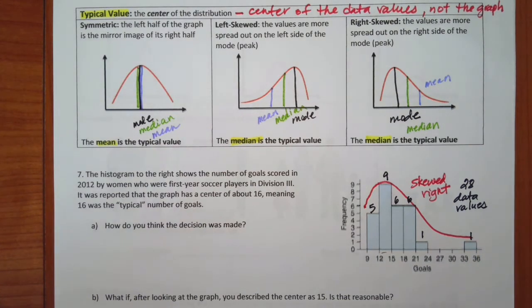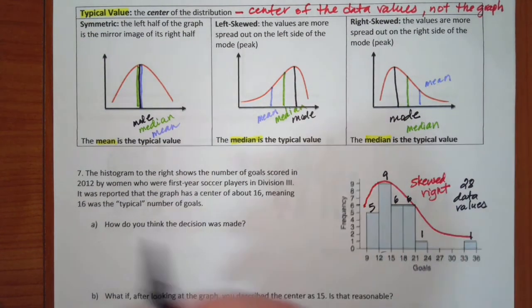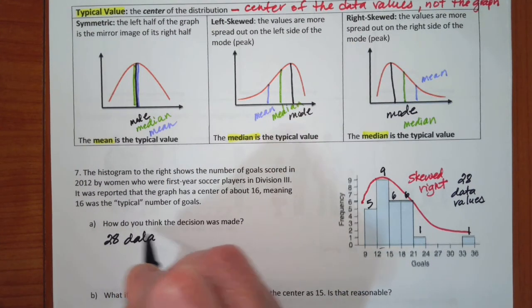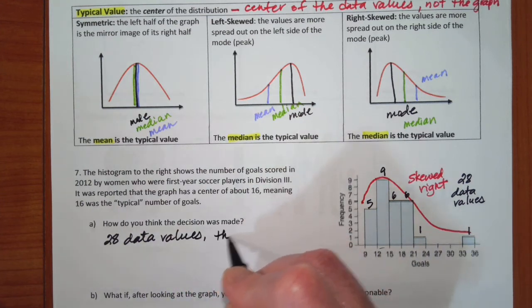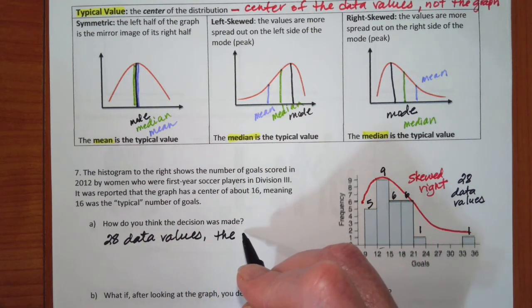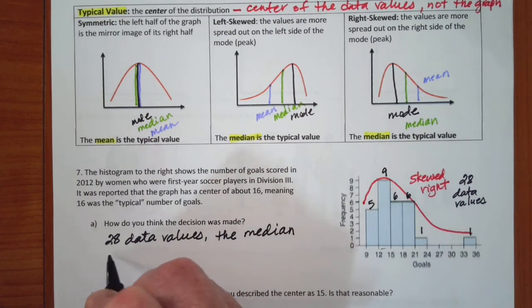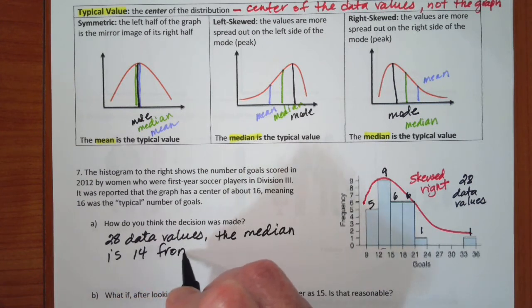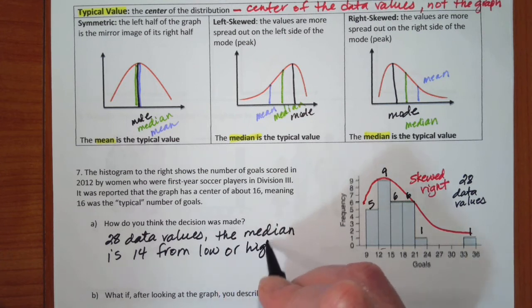Okay. Since it's right skewed, the typical value is the median. So with 28 data values, the median is 14 from the low or high.